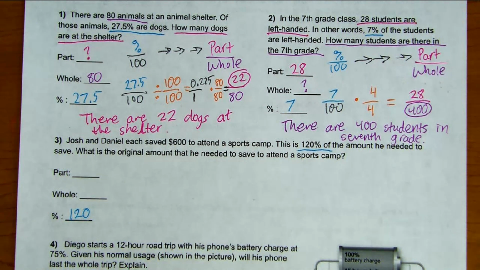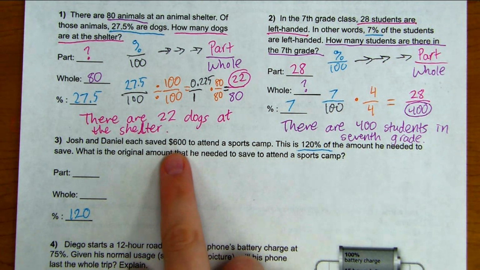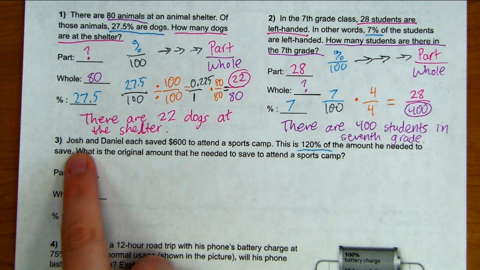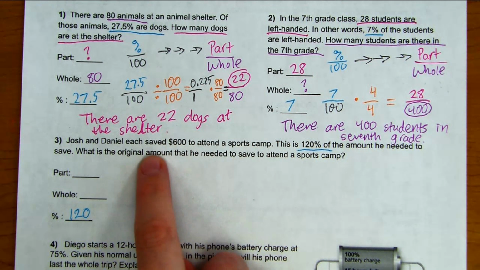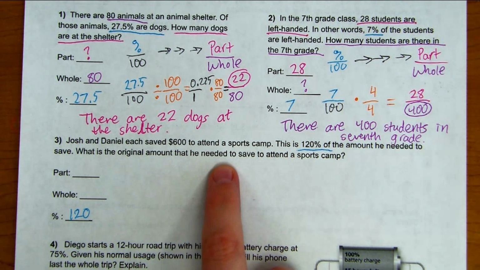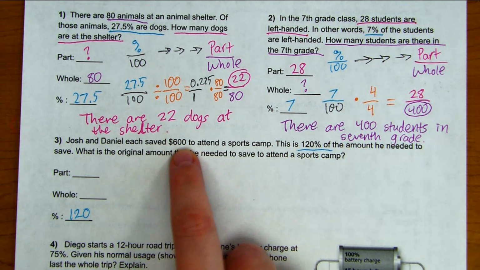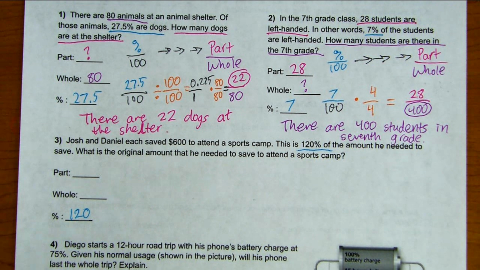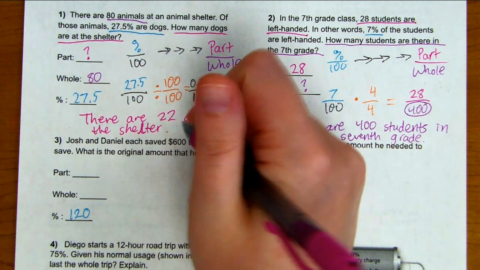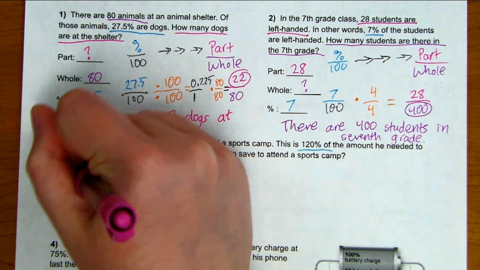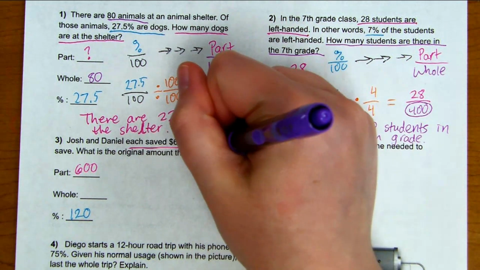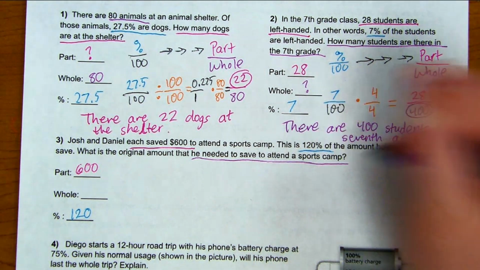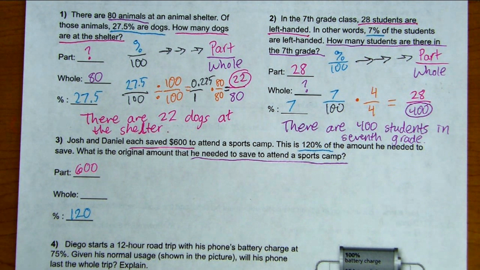Now, we are told that the amount that they have saved is $600. We want to know how much they actually needed to save. So the amount that they've saved is what we will consider the part. So we can say they each saved $600. So we are trying to figure out how much they needed to save. That is going to end up being our whole amount. So this is what we do not know.